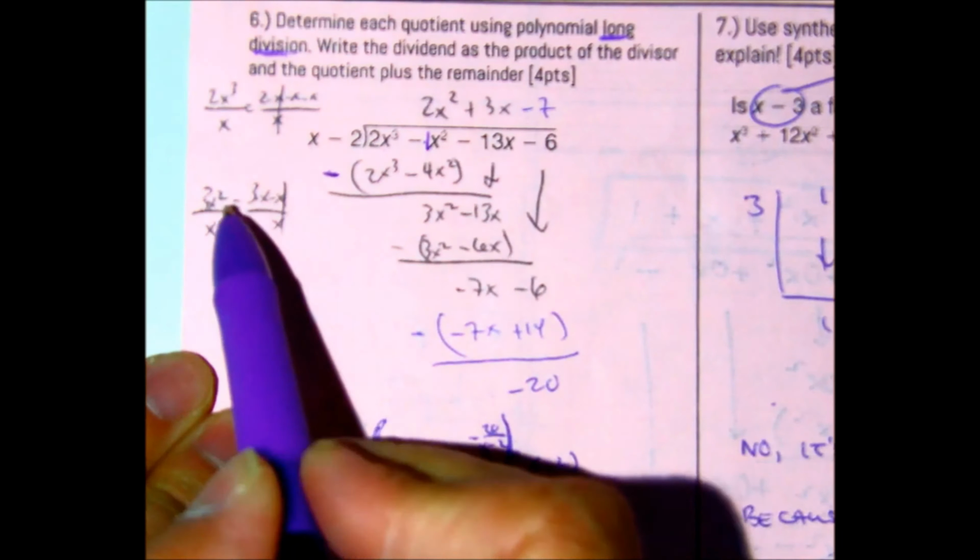X goes into 3x squared. Your answer is 3x. Multiply 3x times x gives me 3x squared. 3x times -2 is -6x. You're subtracting. 3 minus 3 is 0. -13 minus -6, that becomes a plus sign. So -13 plus 6 is -7x. Bring it down.